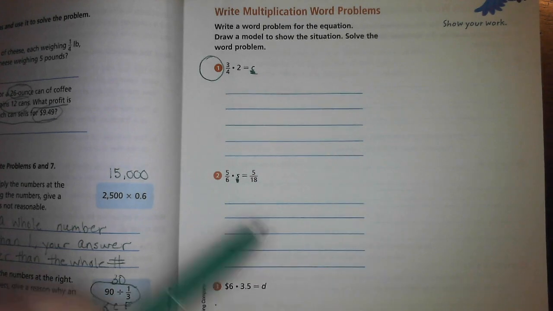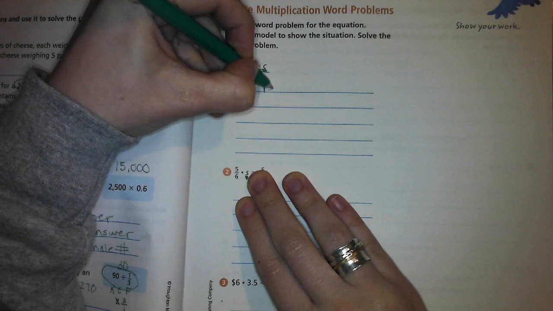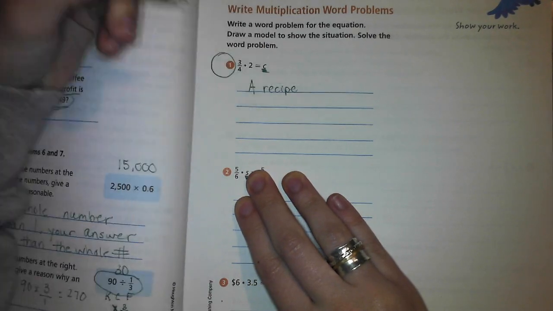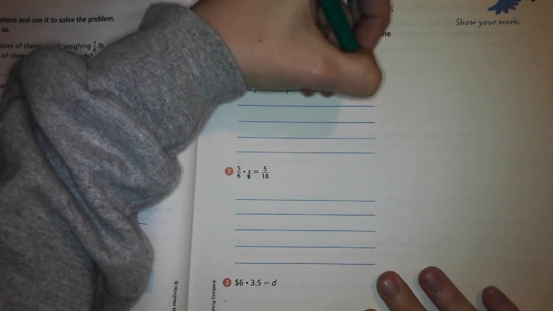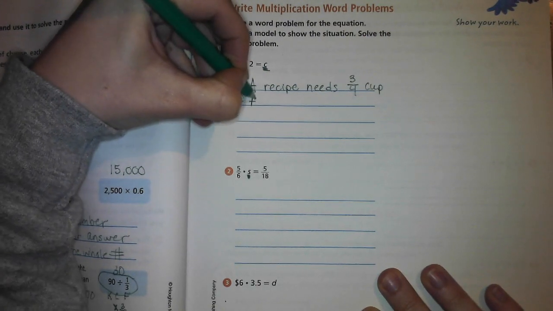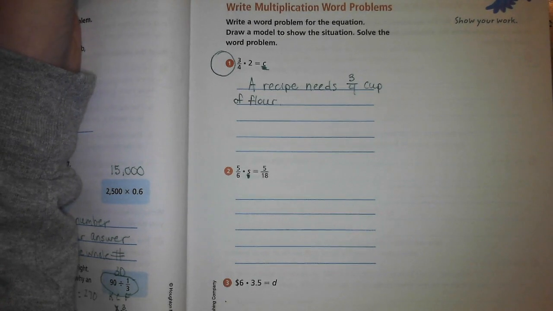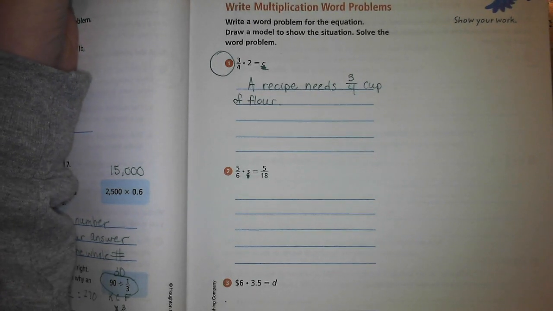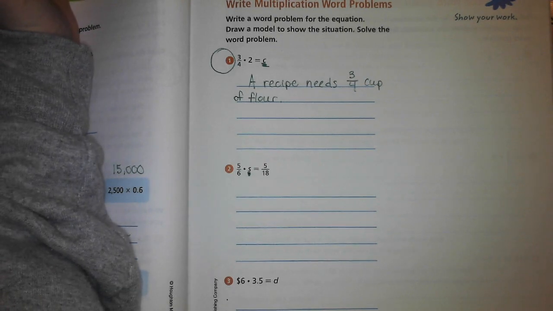So for example, we could say a recipe needs 3/4 cup of flour. The reason that I chose flour in a recipe is because when I'm thinking about fractions, a lot of times my mind goes to baking. So a recipe calls for 3/4 cup of flour.